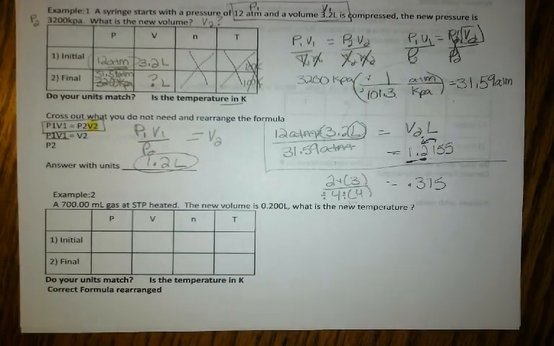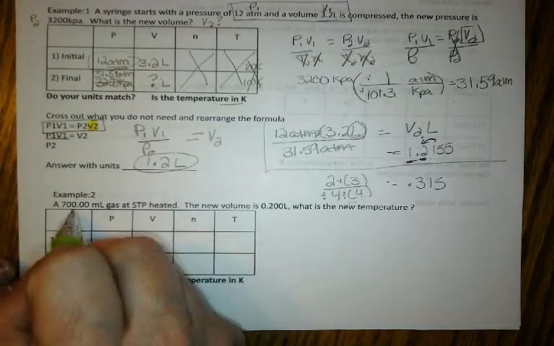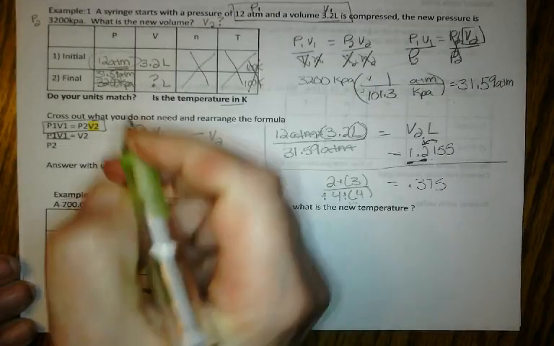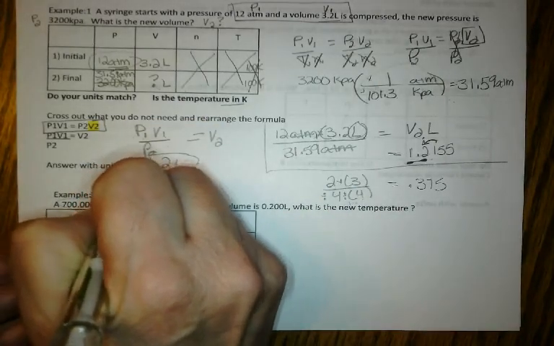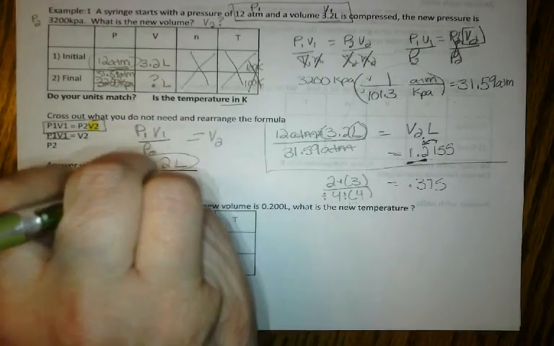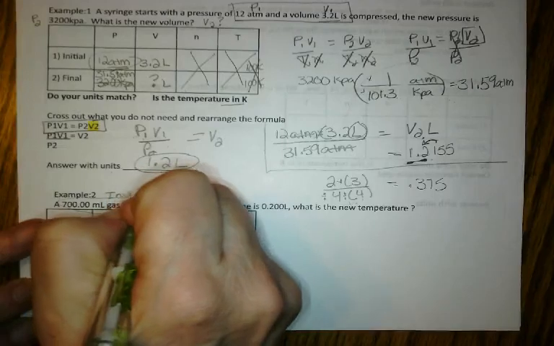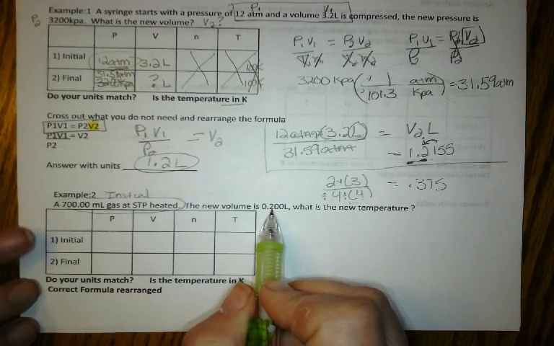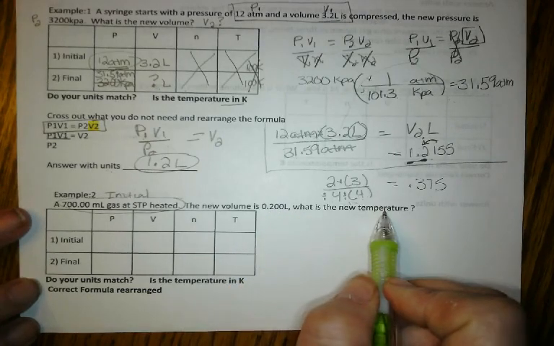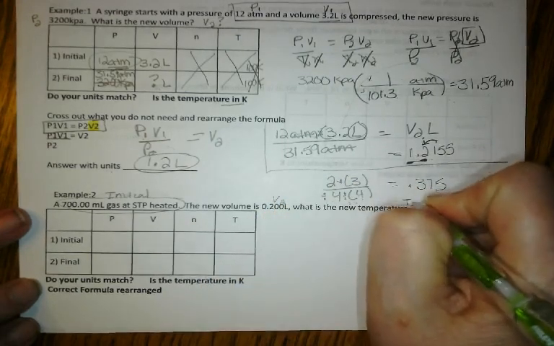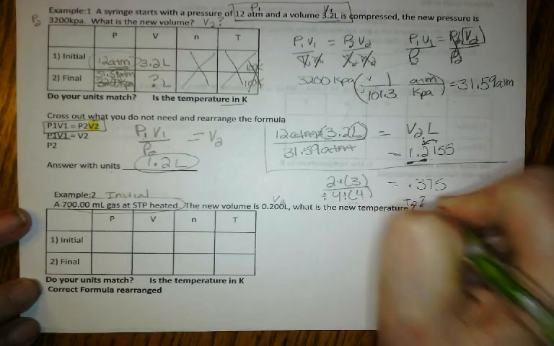Now my second example, we use STP. I have 700 milliliters of gas at standard temperature and pressure. This is my initial or my final, doesn't matter. I spelled that wrong. See, don't you miss my misspellings? I know you guys do. And the new volume is 2 liters. What is my new temperature? So this is my volume 2, and this is my temperature 2, and that is my question mark.